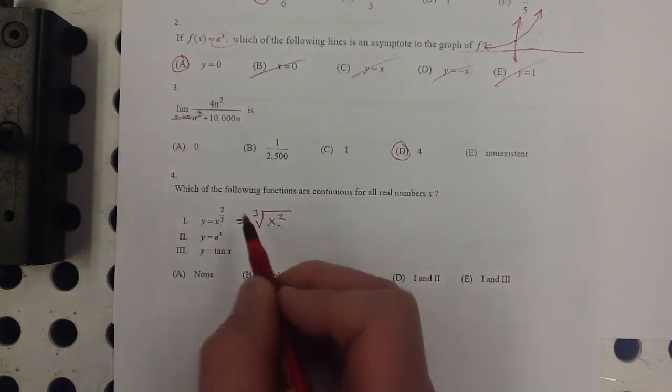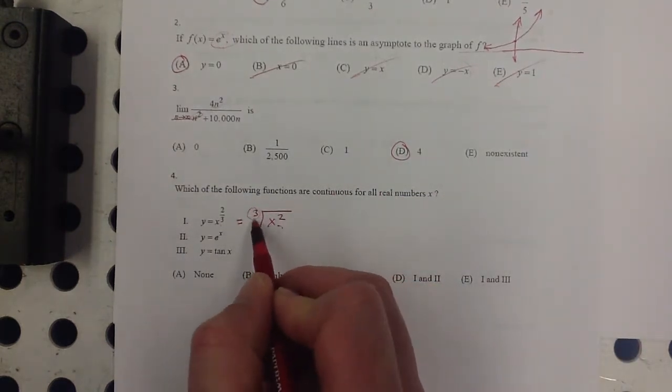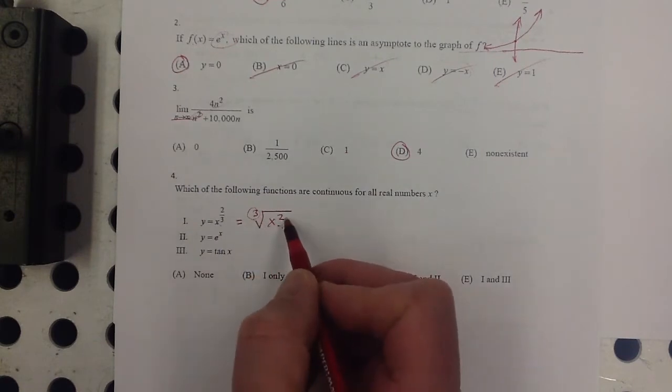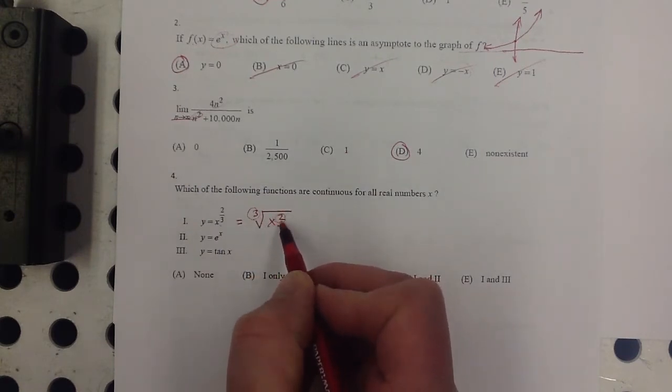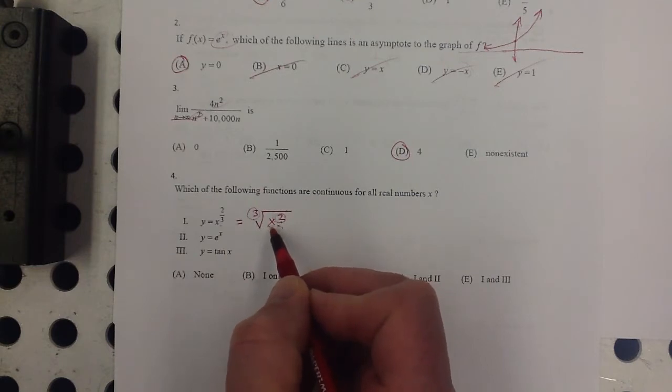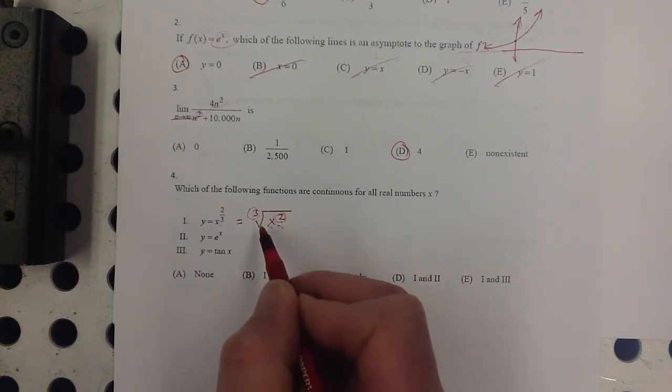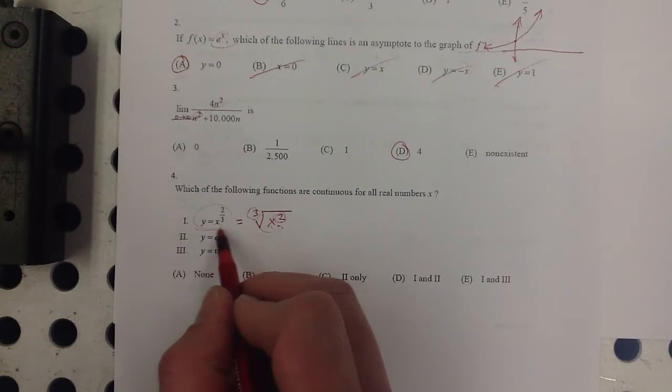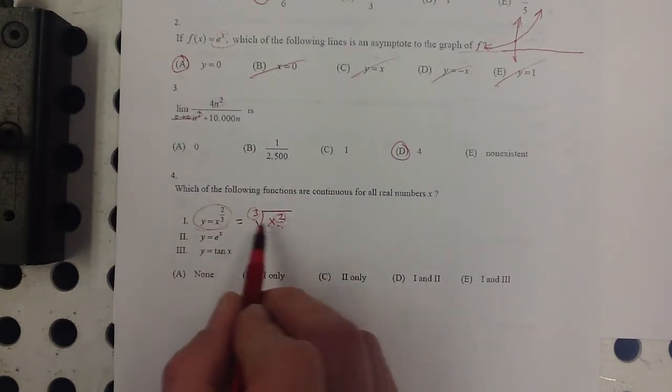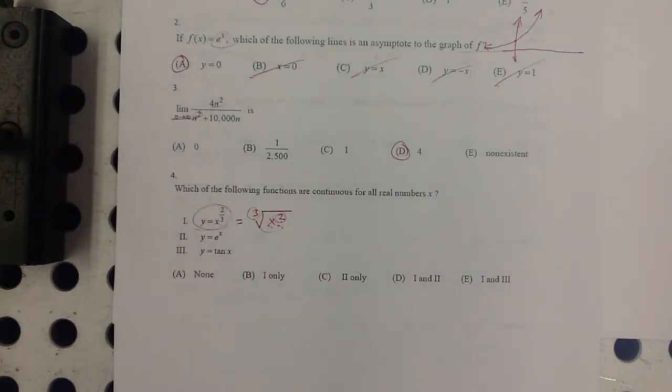And the answer is no, because you can take the cube root of anything, and also here we're making this positive anyway. Whatever x we plug in, x squared would be positive. So I think that this is continuous everywhere. There are no issues. There are no holes, vertical asymptotes, or anything like that.